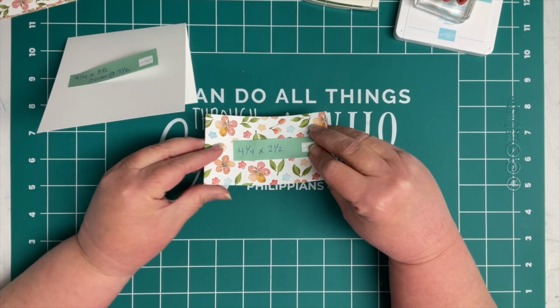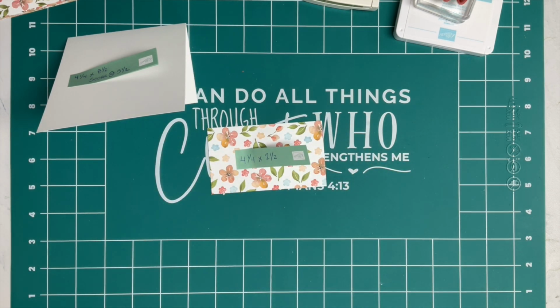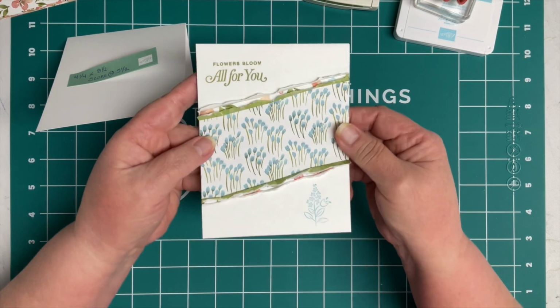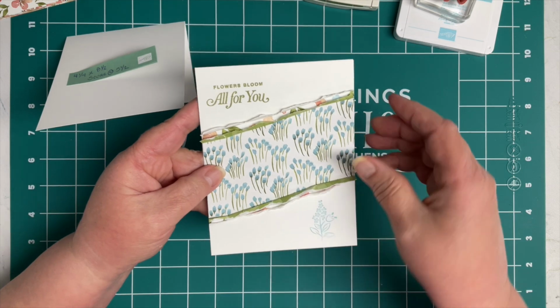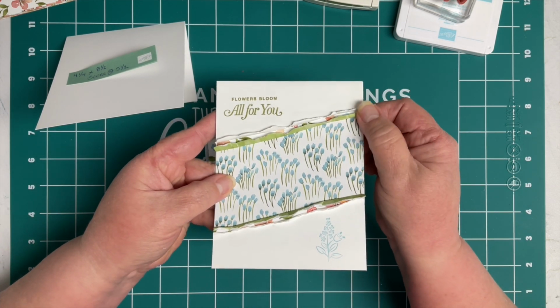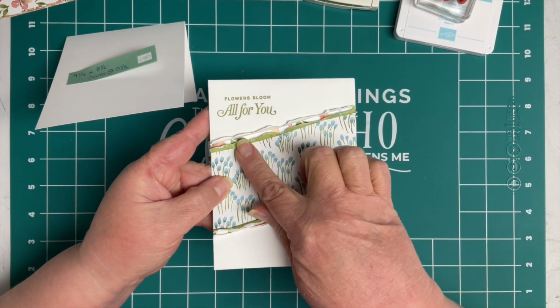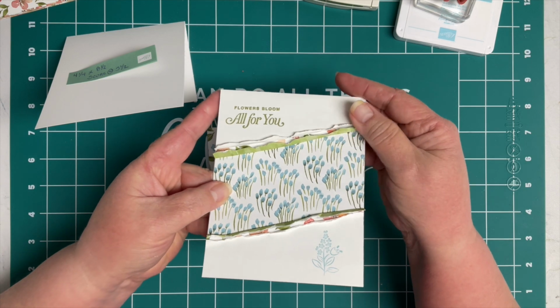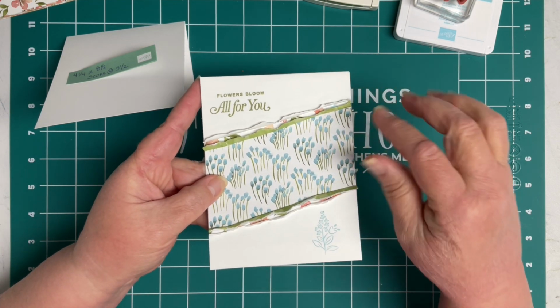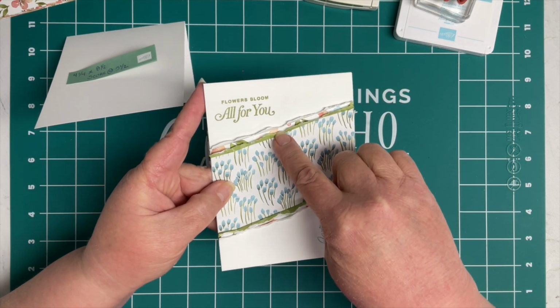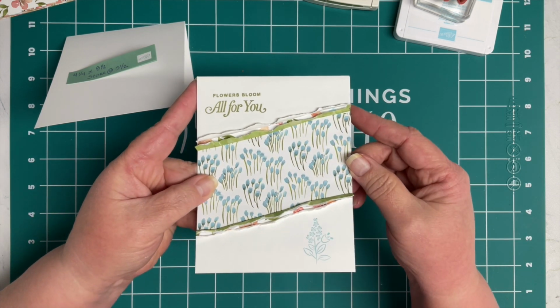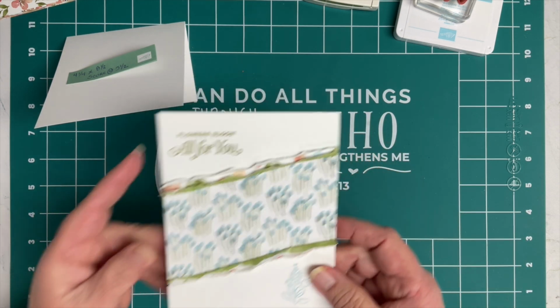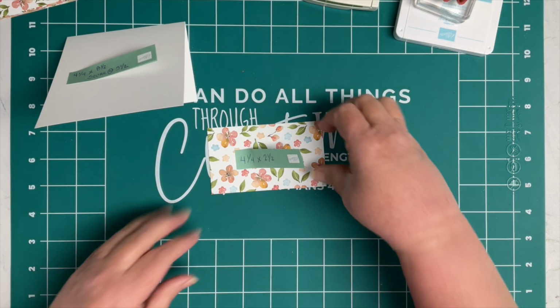I'll show you the sample that I made. It's this one here. I really wanted to see the green closest to this paper, but you can see that you're still going to be able to see the other side. So always keep that in mind, and I was okay with that.